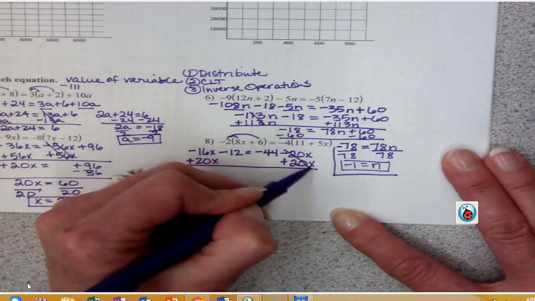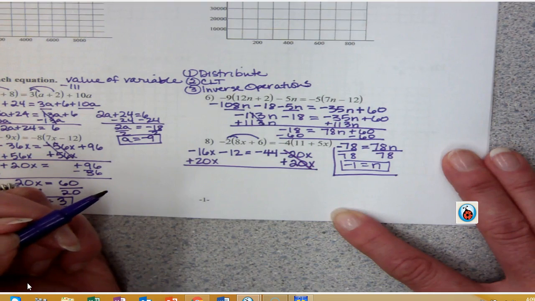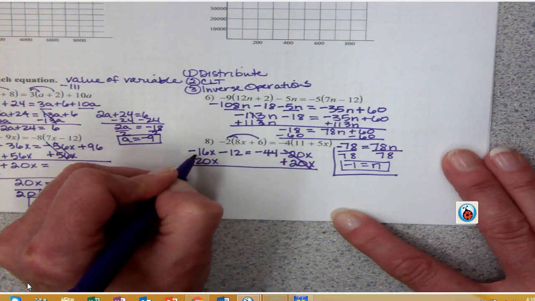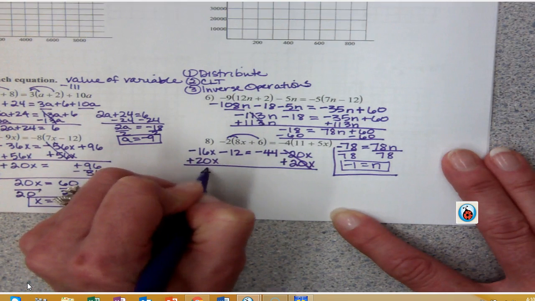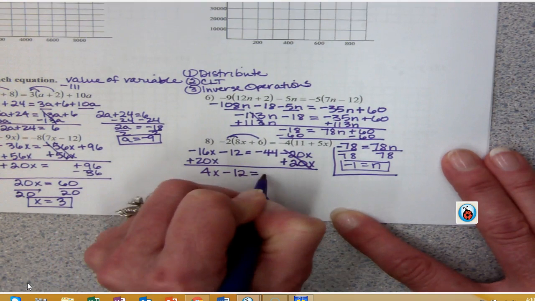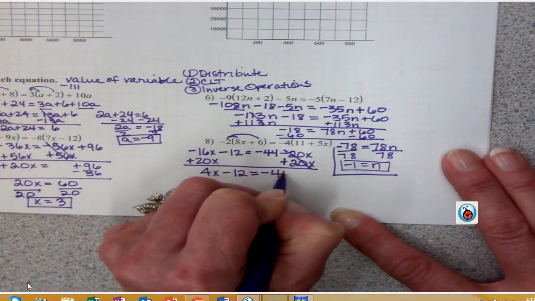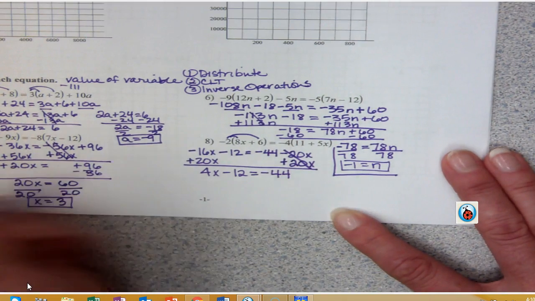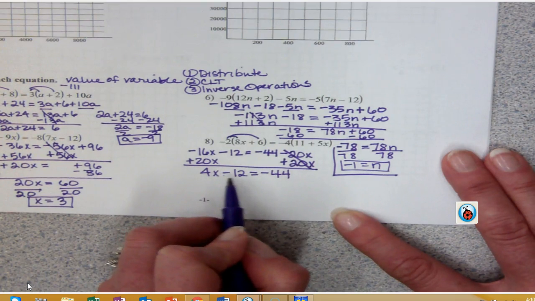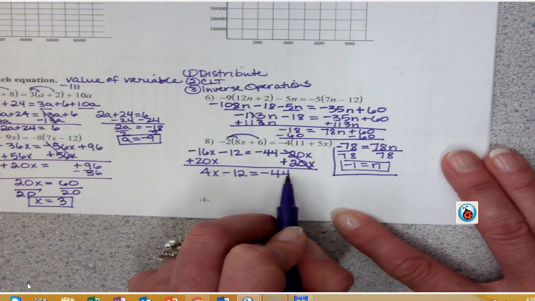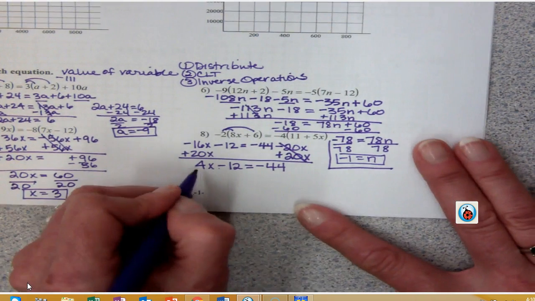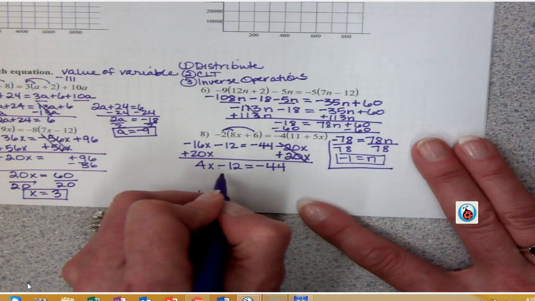When I do that, this cancels out to 0, which is exactly what I want. Then I'm left with negative 16x plus 20x is 4x. I haven't done anything with that 12 yet, and I'm left with the 44 over here by itself. Now I have this number that I need to get rid of. This number can come on this side of the equation. I'm trying to get all my numbers on one side of the equal sign and leave my x by itself, and I'm doing it one step at a time.